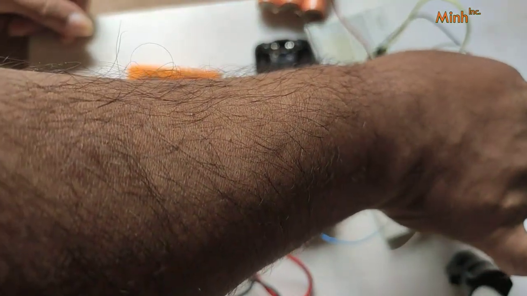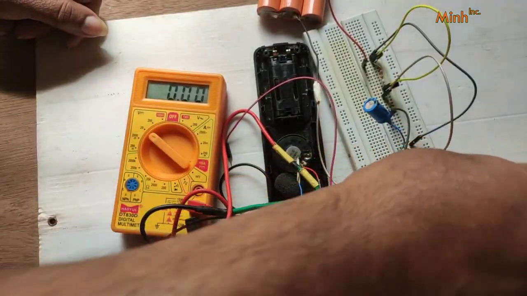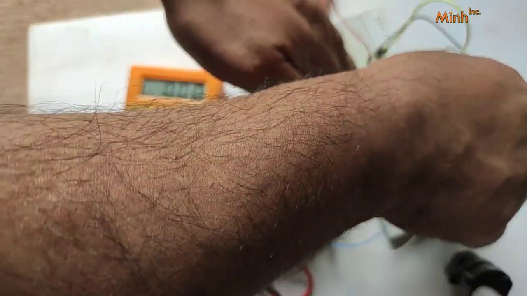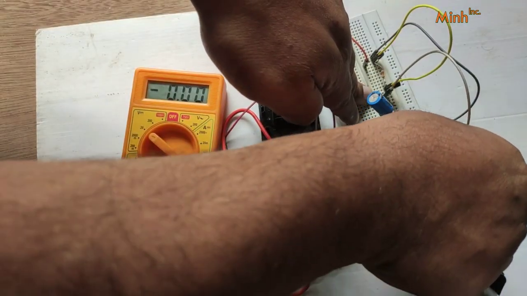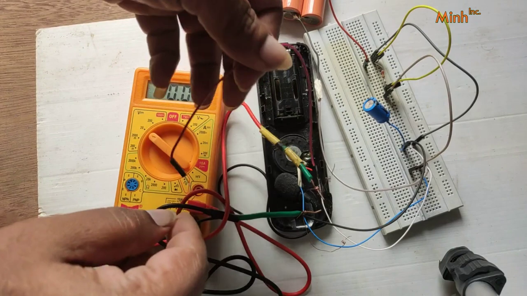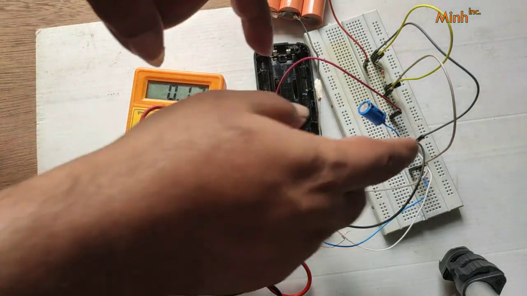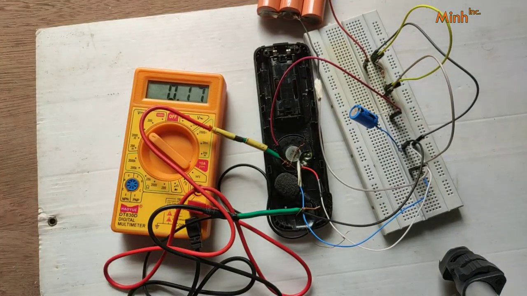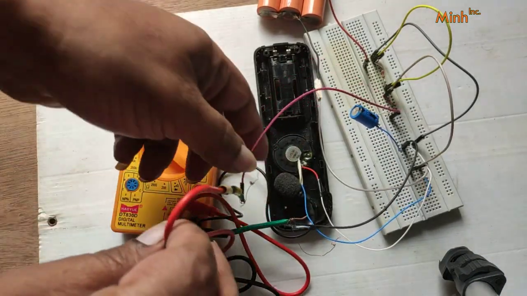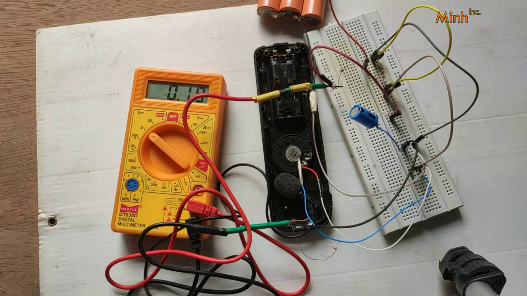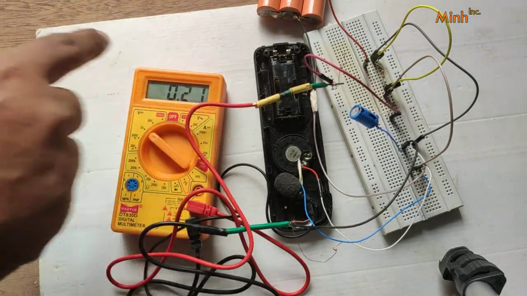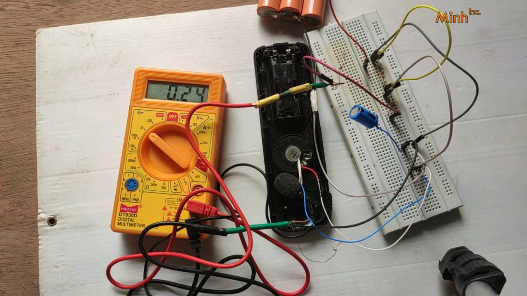Okay, and then this is negative, and now we will take it out. Okay, so the voltage across the capacitor is changing. We can see now.